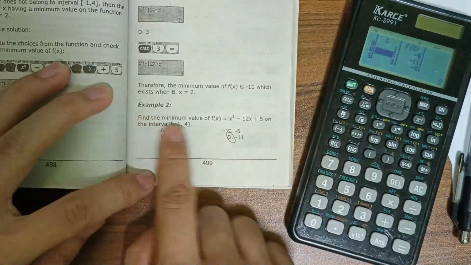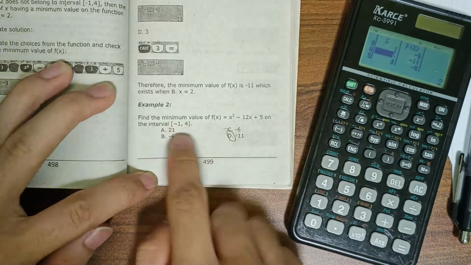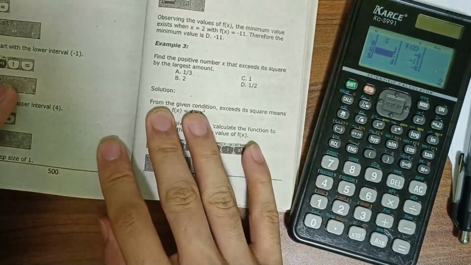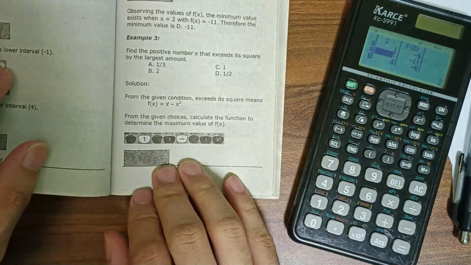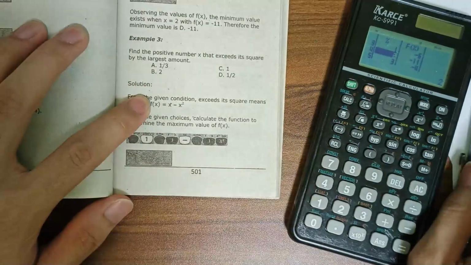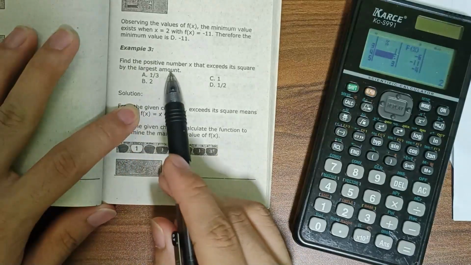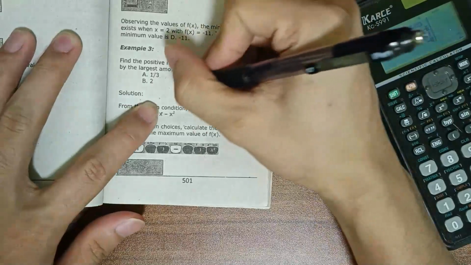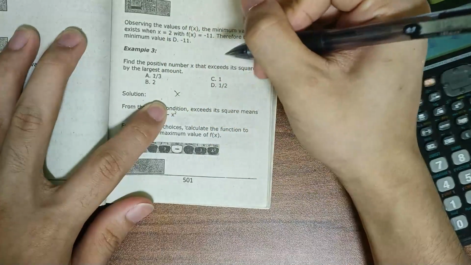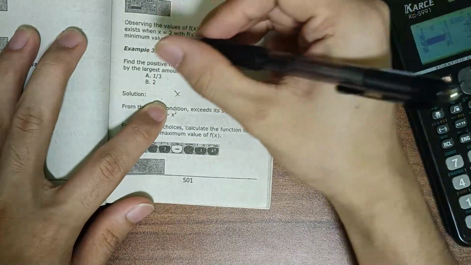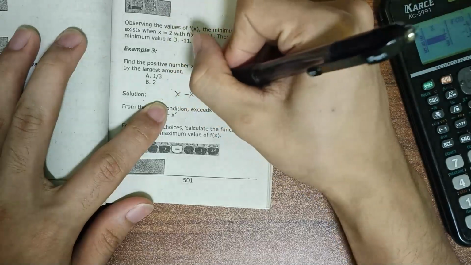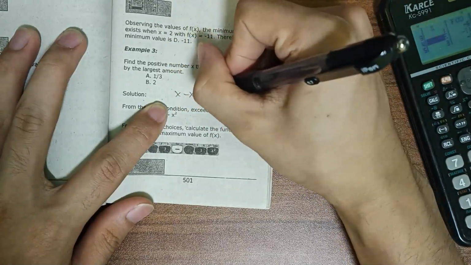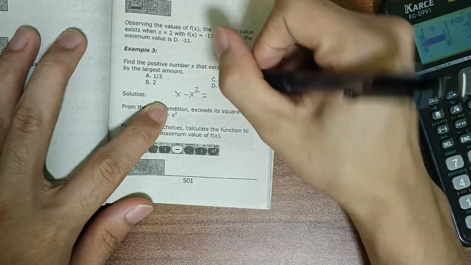Next, this one, the same problem. Okay, next problem is find the positive number that exceeds its square by the largest amount. So x that exceeds its square by the largest amount, x minus x squared, must be a positive number.